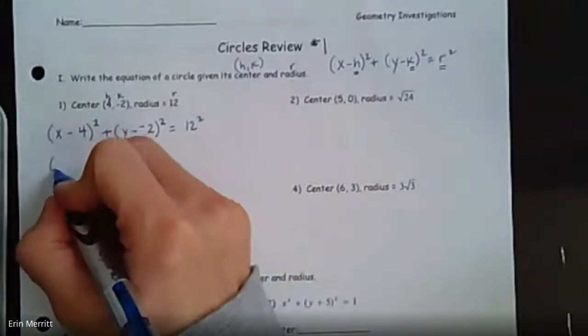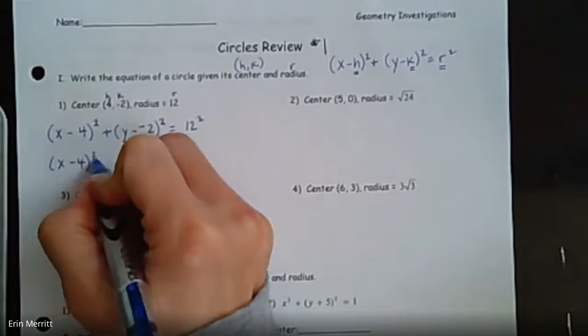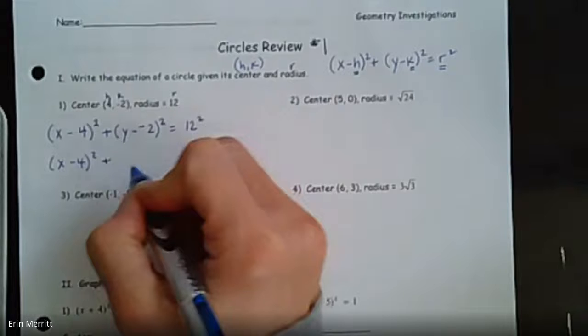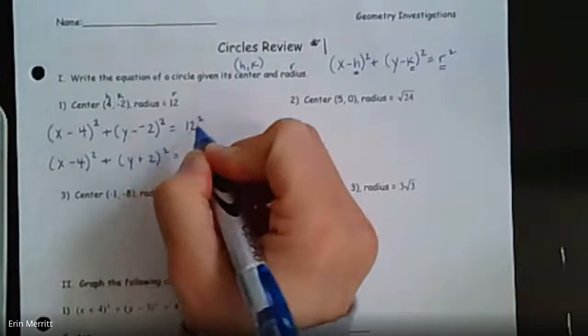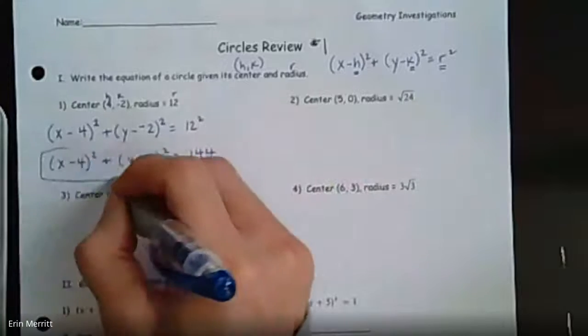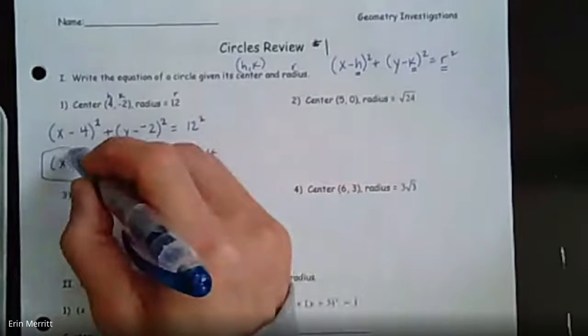All I ask is that you clean things up. So this is going to stay as (x minus 4) squared. This will switch to (y plus 2) squared, and then 12 squared is 144. That's the format that you're going to leave the equation of that circle.